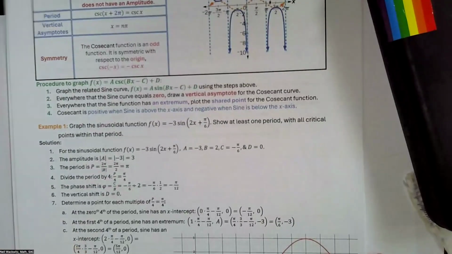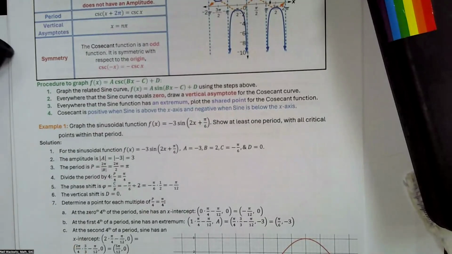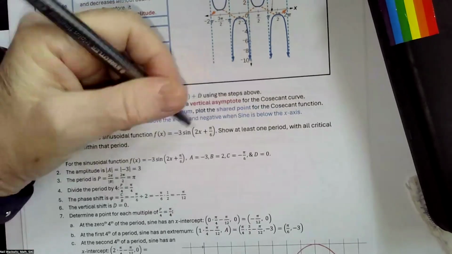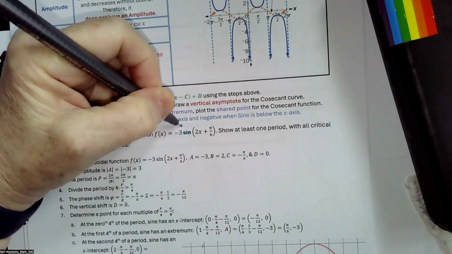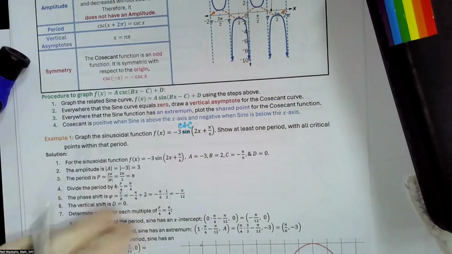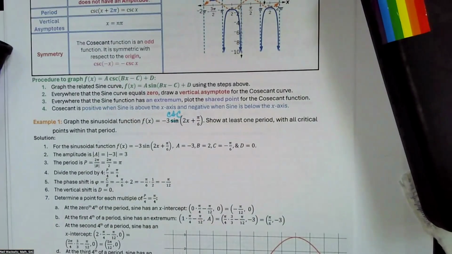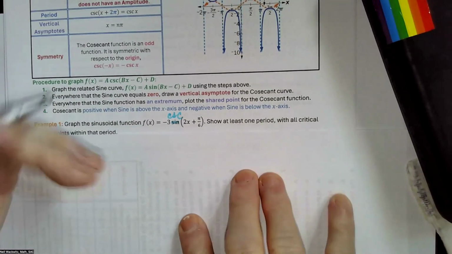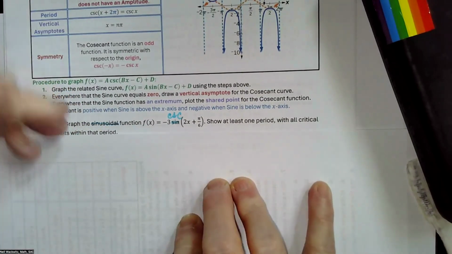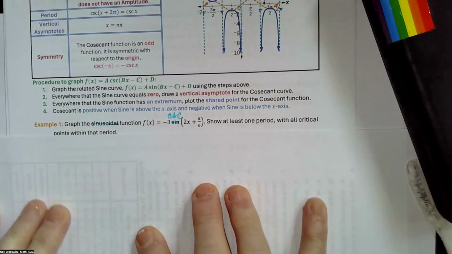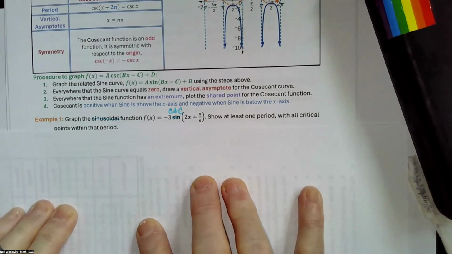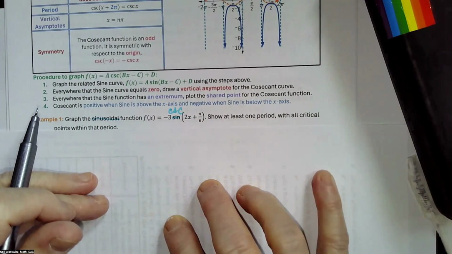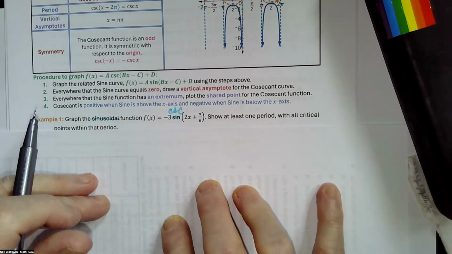So let's do this example, and I'm going to change this to cosecant so we can do 2 examples with cosecant. So it is no longer sinusoidal. We're going to graph the function -3 cosecant of 2x plus pi over 6.